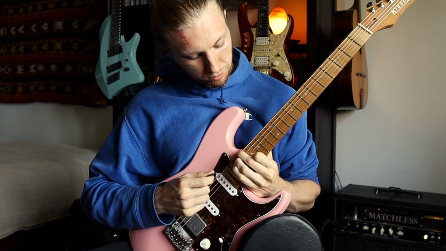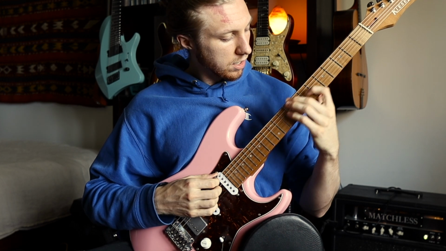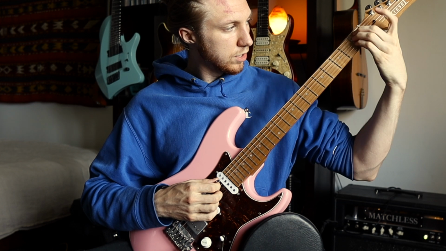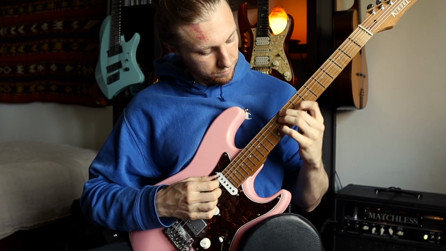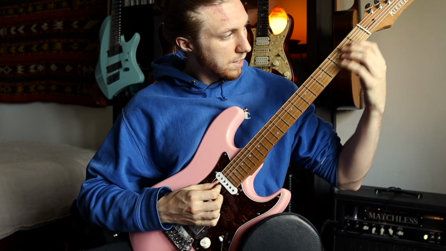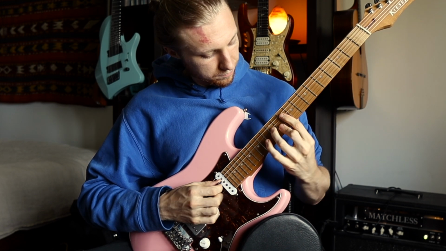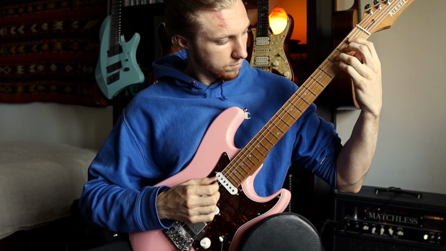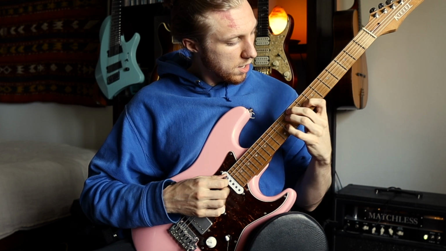So once again, practicing them just through, highest to lowest, 6th string, 5th string, and then same thing for the 4th string, and then you can start to jumble them all up.